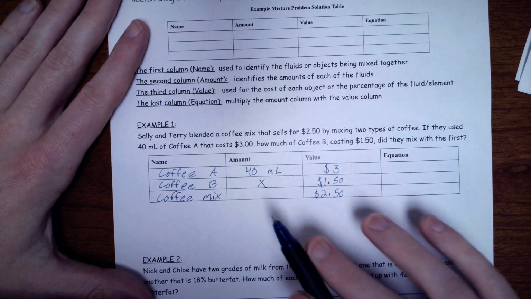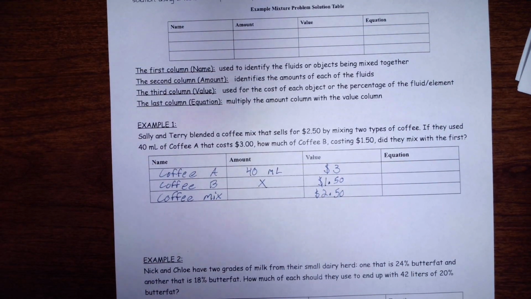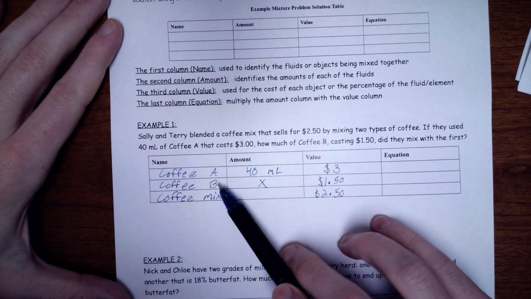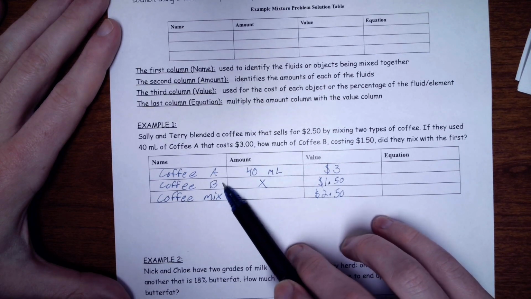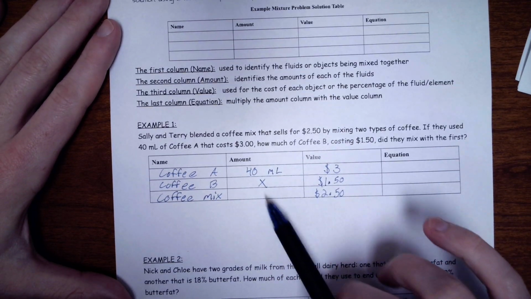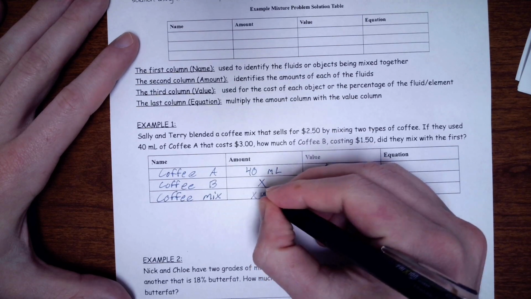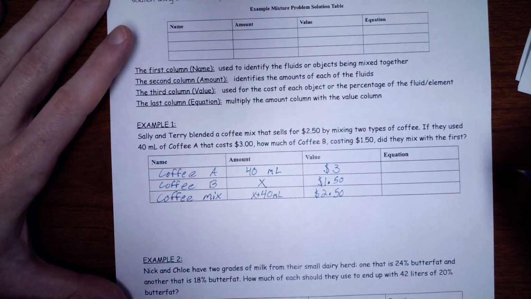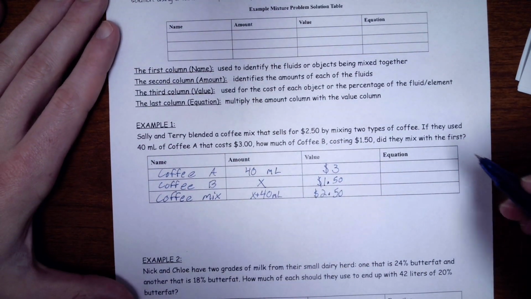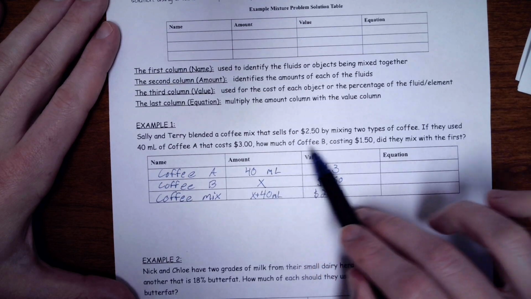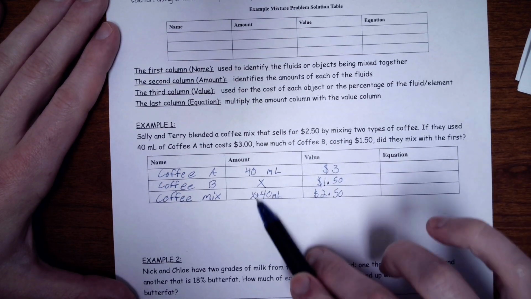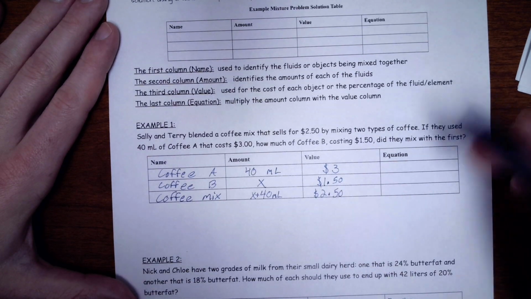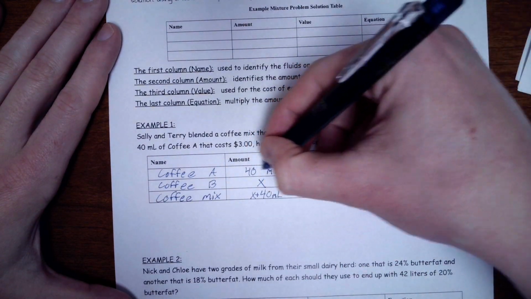Here's what you need to think of. The mixture, or the final solution, is whatever the amounts for the two blended things are. The two things that we are blending together here are A and B. The total amount for the mixture is going to be those two things added together, so it's x plus the 40 milliliters. We're trying to find x. How much of coffee B do I mix together with coffee A to get to this $2.50 mixture? Now remember, to find the equation, we just multiply across.